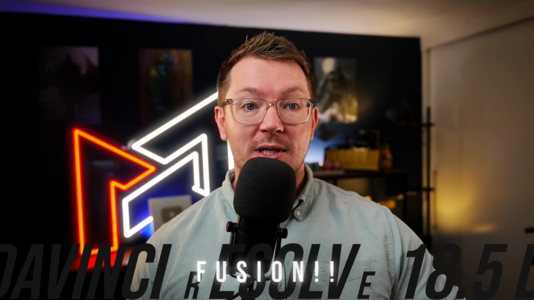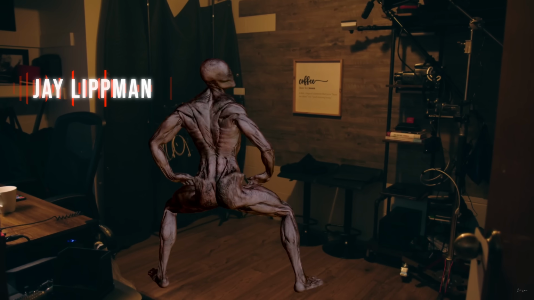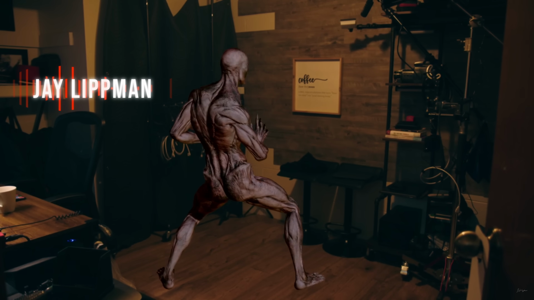Jumping on to Fusion. Fusion now gets support for importing Universal Scene Description files, or USD files. Again, not something I've messed with. It allows you to import 3D models and that sort of stuff into Fusion to do some really cool comping. I haven't talked about it, but Jay Lippman has. So again, links below. Go have a look at what you can do using those USD files.